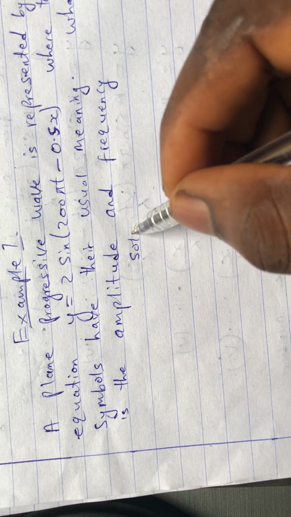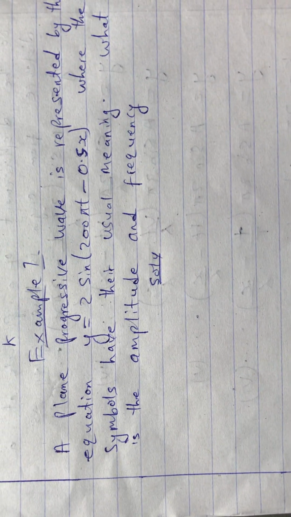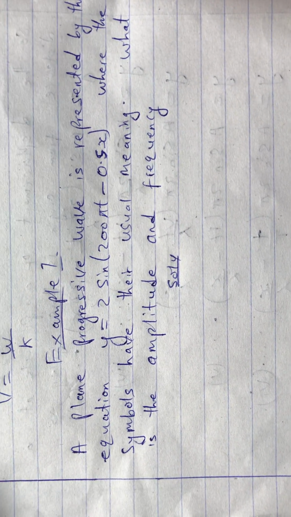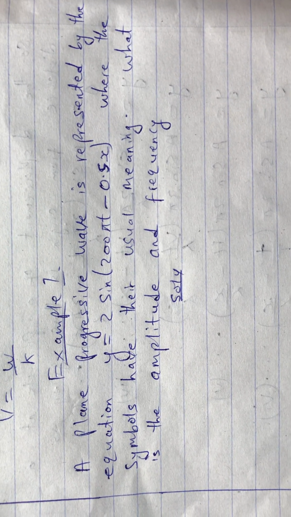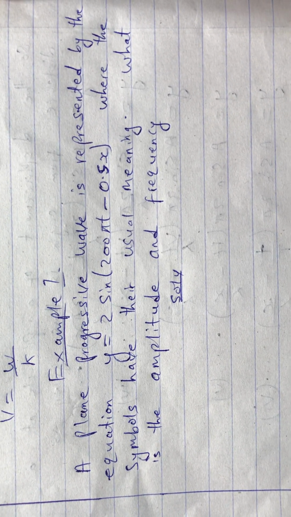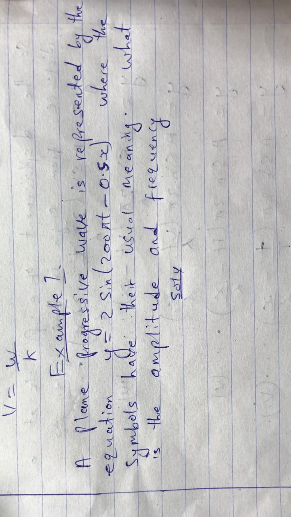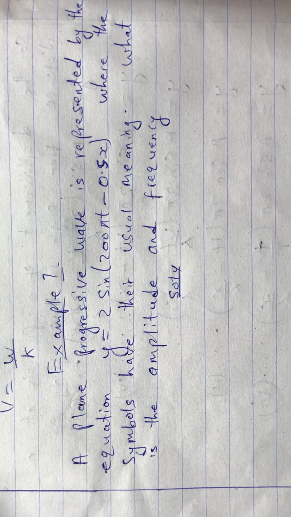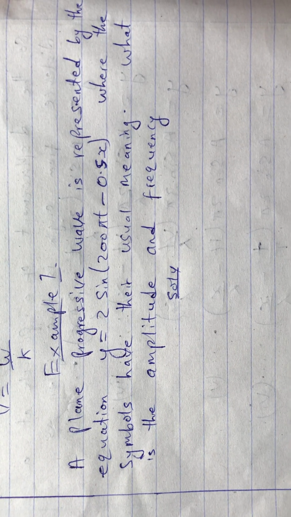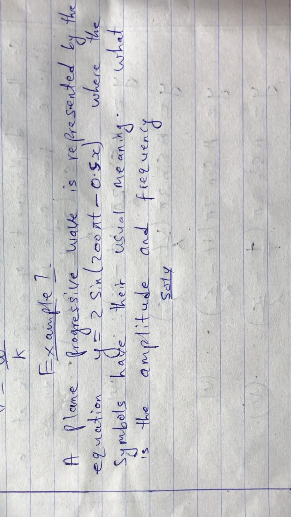Solution. Now, listen attentively. The question says a plane progressive wave is represented by the equation y equals 2 sine bracket 200 pi t minus 0.5x, where the symbols have their usual meaning.